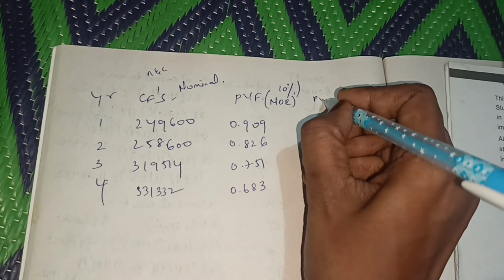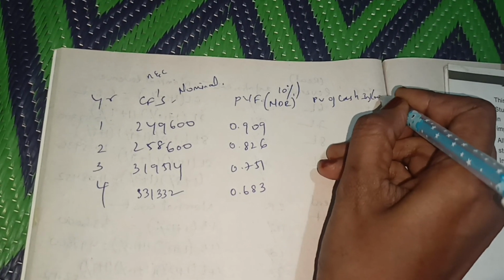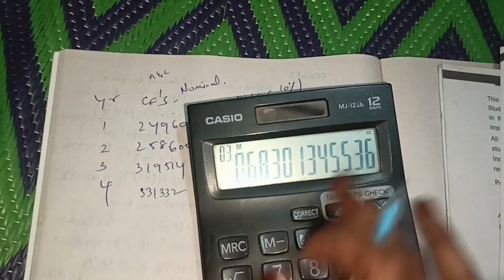Now I will be getting present value of cash inflows. How I will get?